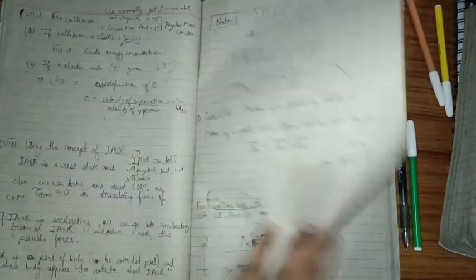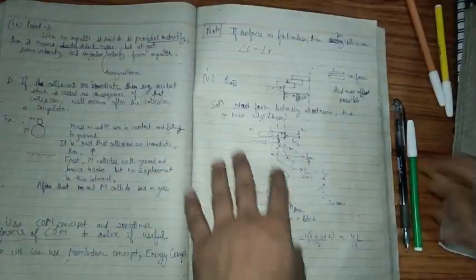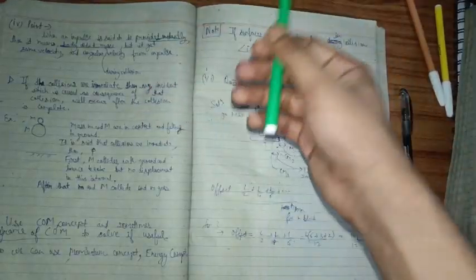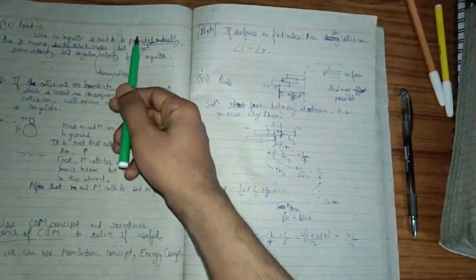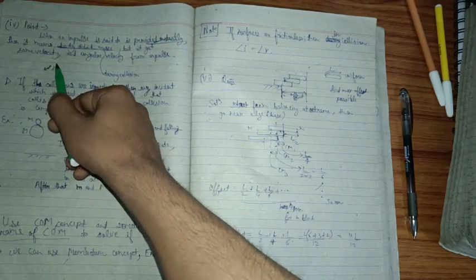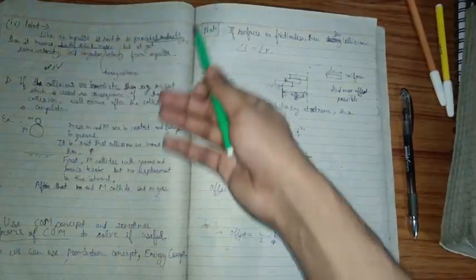One more important thing in questions is this: if we provide any impulse instantly, in general when the question says that impulse is provided, then omega and v are changed, but the body does not move, the displacement is zero.